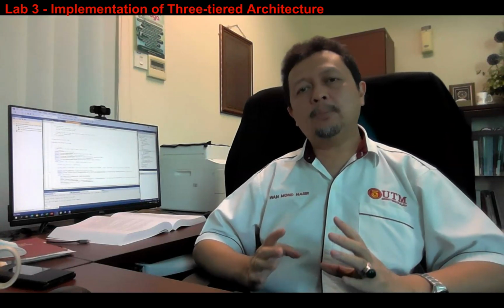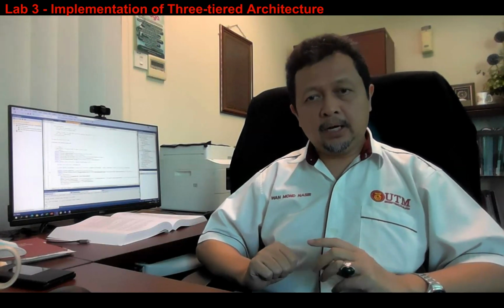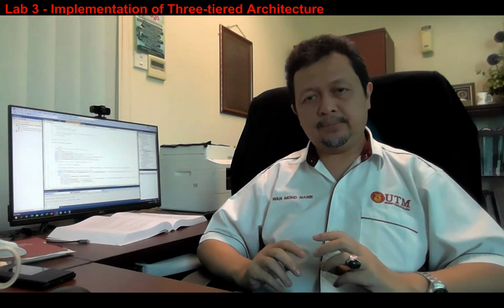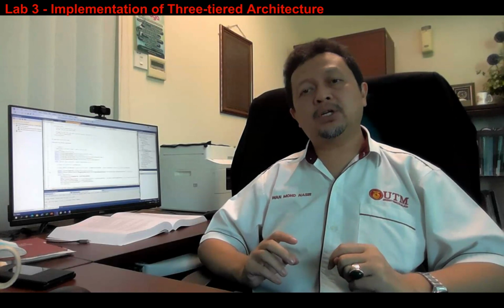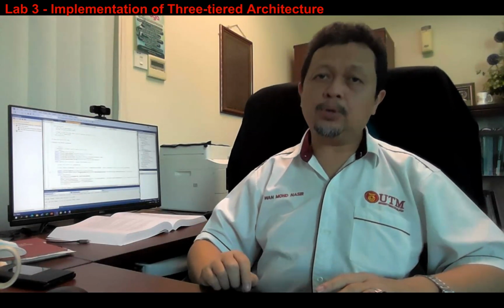In the second lab session, we transformed our platform-independent model to platform-specific models, making them ready for source code and DDL generation. In this lab session, we will continue with the implementation of our design created earlier. Let's do it now.